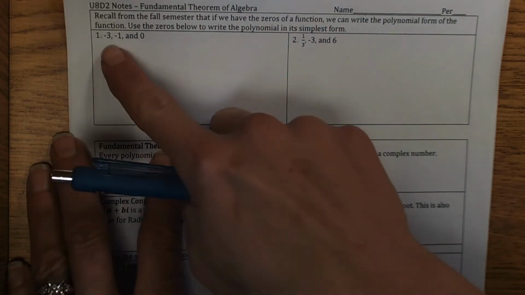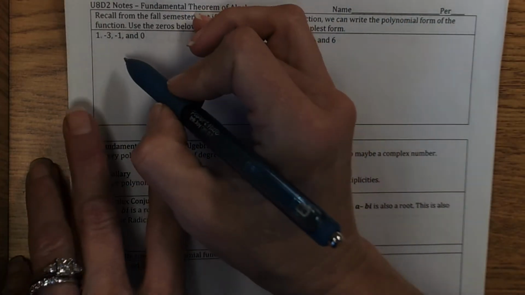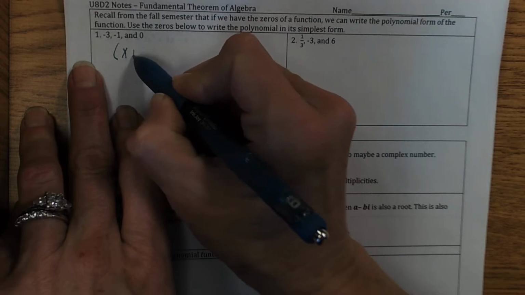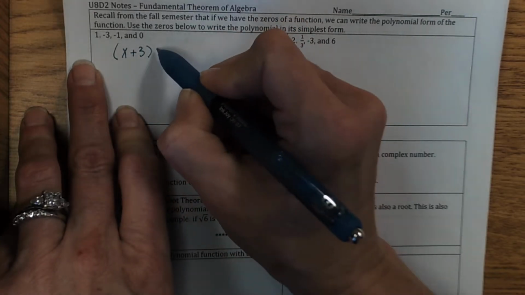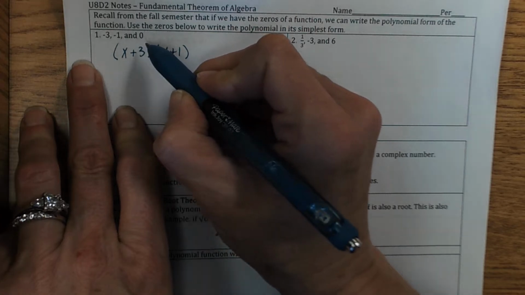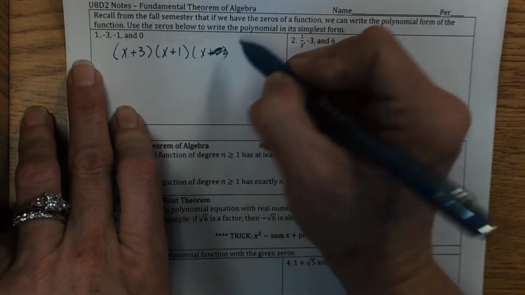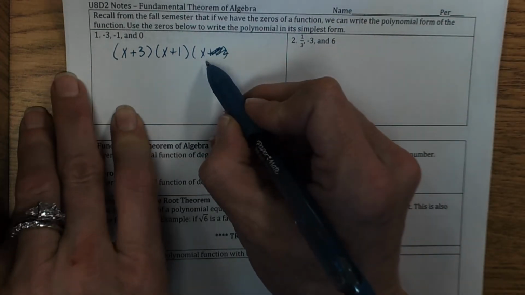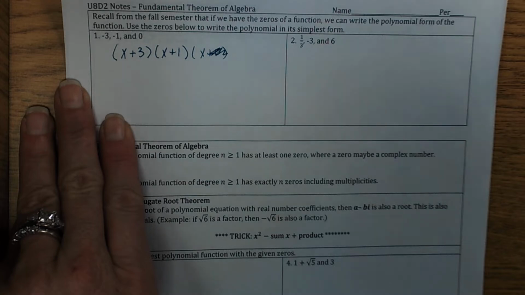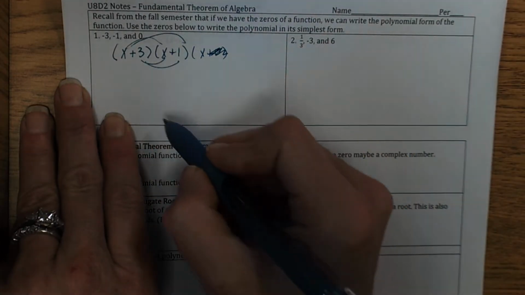Okay, so remember when we have the zeros, we know that in the factors, they would be the opposite sign. So this would make my factors x plus 3, x plus 1. And remember when it's 0, we could say it's x plus 0, but we don't really even need the 0. We can just leave it as x. So I'm going to FOIL whenever I need to simplify. When I have factors, I need to FOIL them back together. So remember first, outer, inner, last.